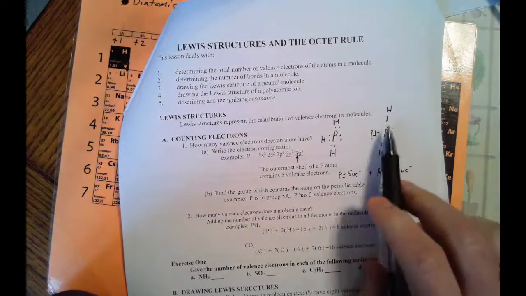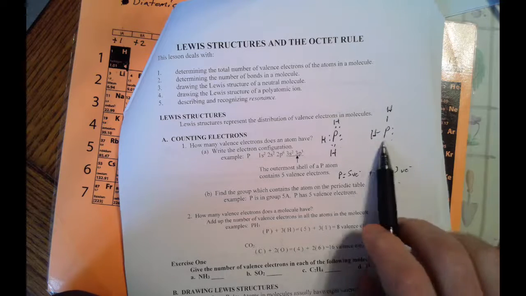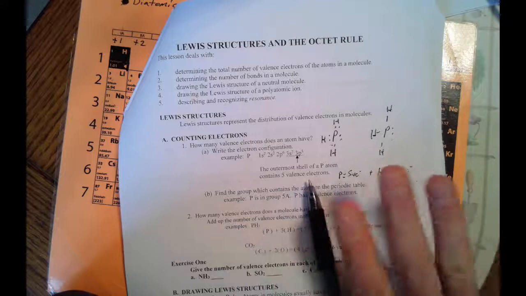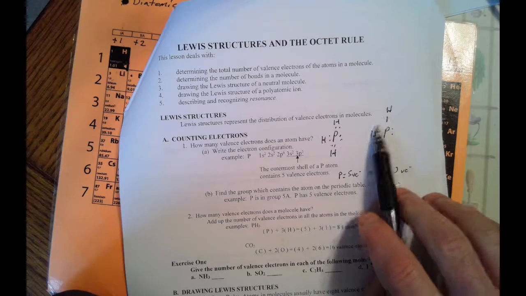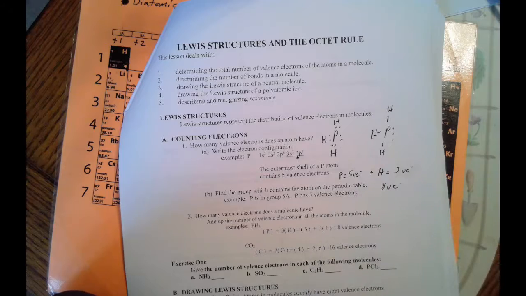Now obviously you could write this in any orientation you want to. Keep in mind these are 3-dimensional structures. When we write them on paper, that makes us think that these are flat, so that looks like a 90-degree angle. That's not true. But this is a representation we can use to write it out.